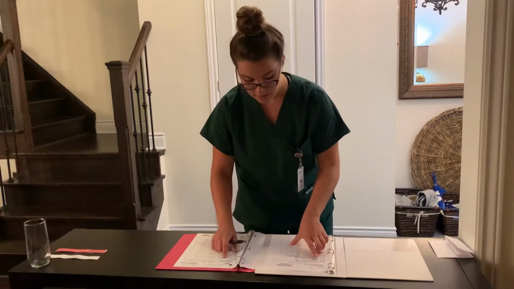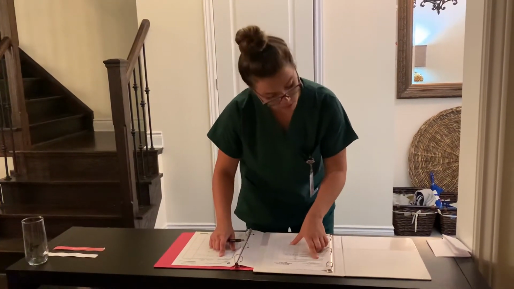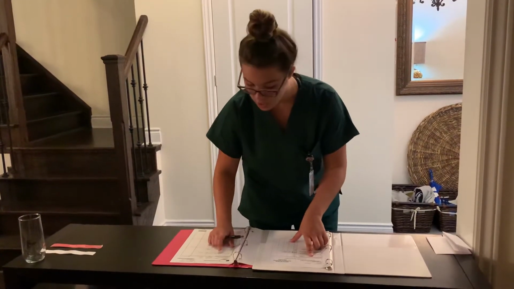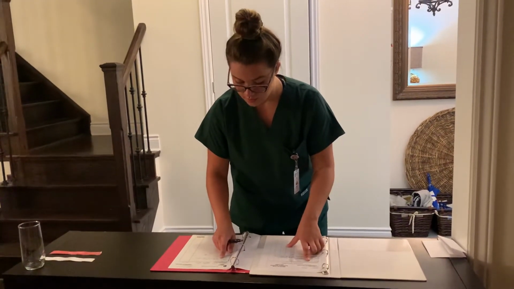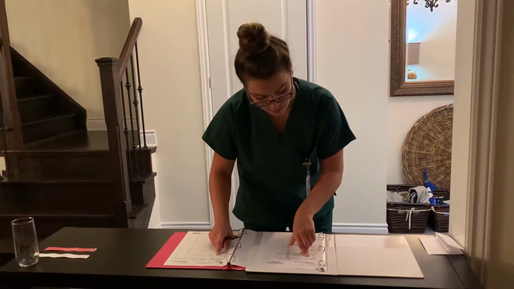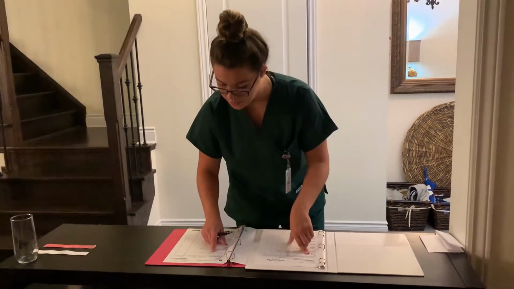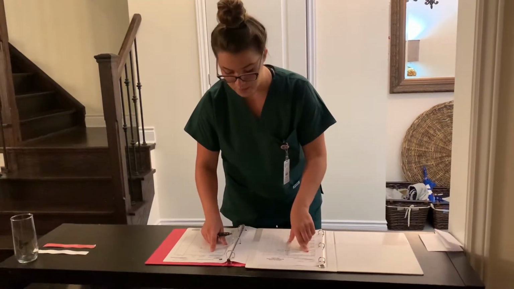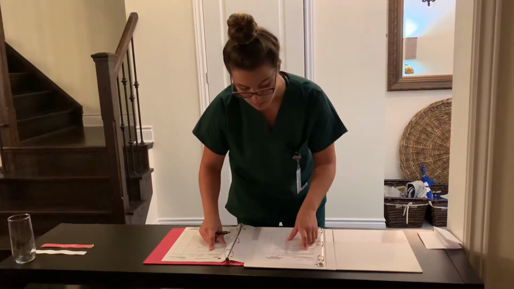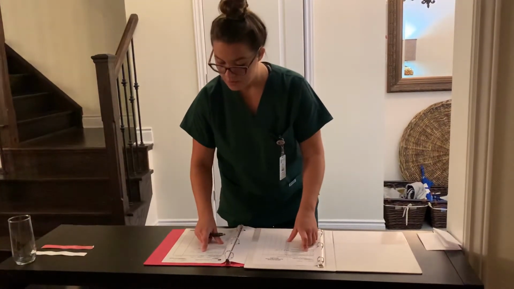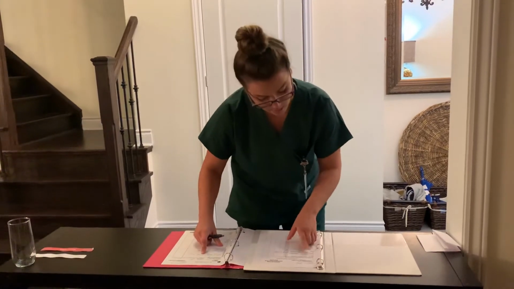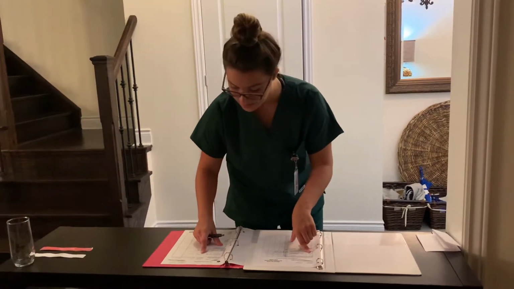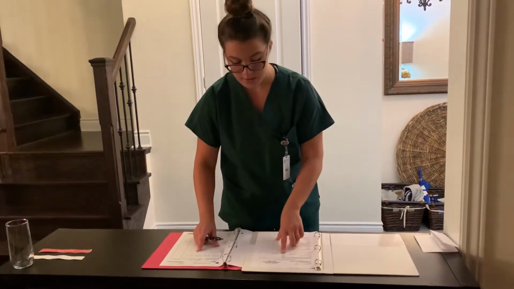The drug being administered today is acetaminophen or Tylenol. The dose is 650 milligrams. I also note that the route will be PO, here it says PO, and that the frequency will be every 4 to 6 hours as needed, and the frequency here says 4 to 6 hours. I'll also note the time it is to be administered.